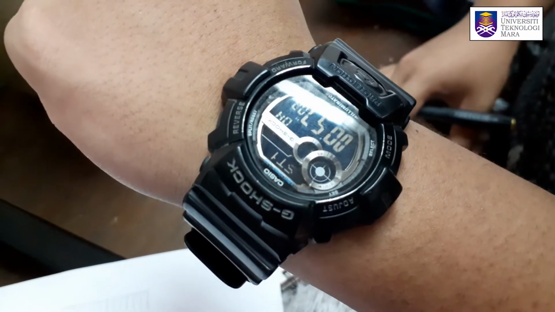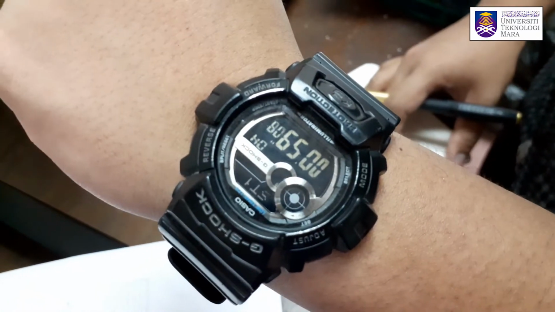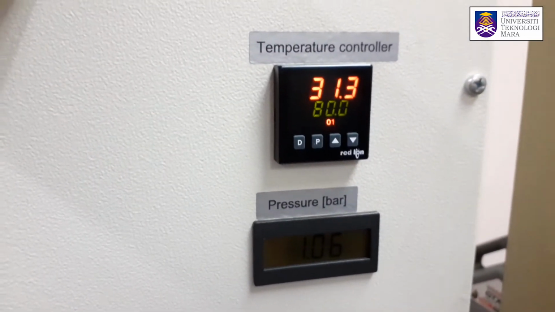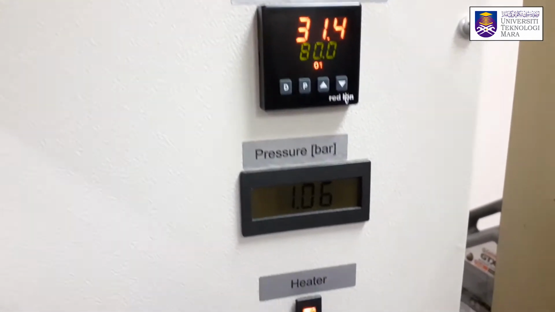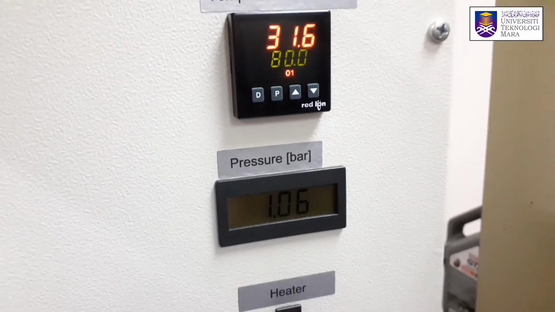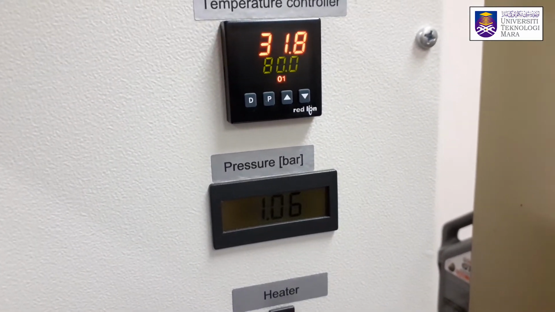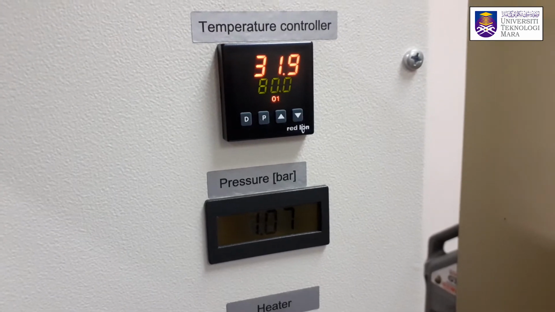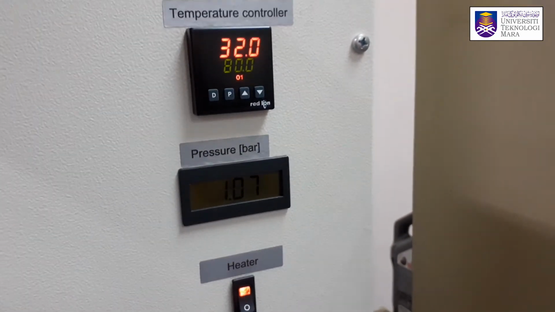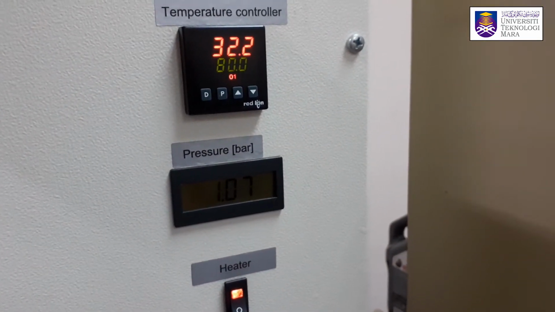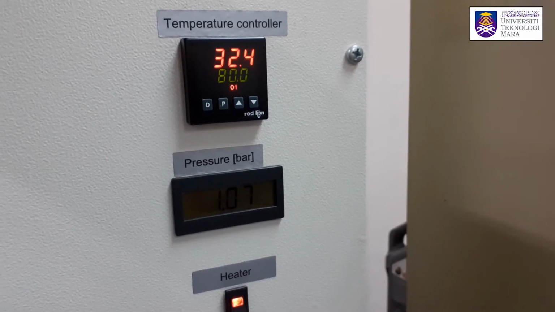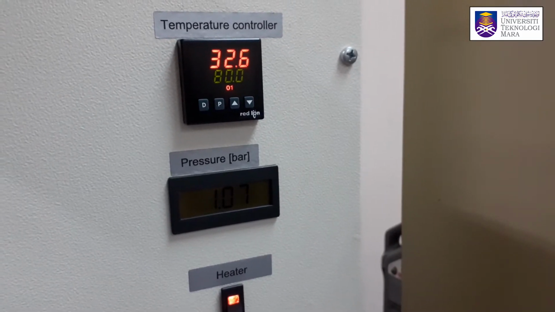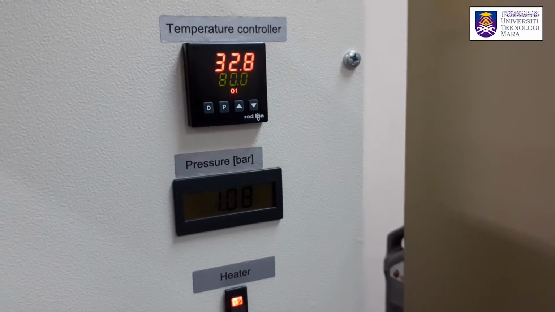Okay, now it's 1 minute. The temperature and pressure are 31.1 and 1.06 bar. Now we're going to wait for the second minute. We're going to repeat this process until the 7th minute, or until the temperature reaches 80 degrees Celsius. Which one comes first?